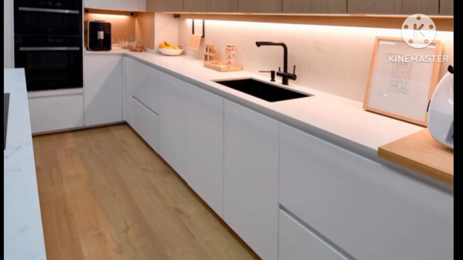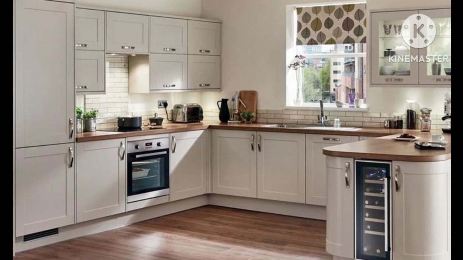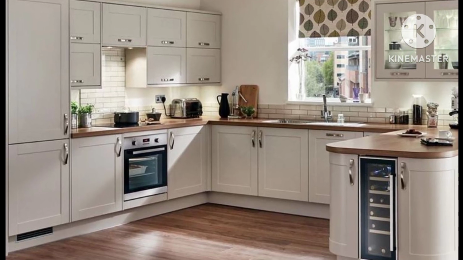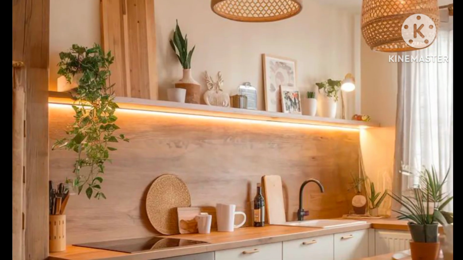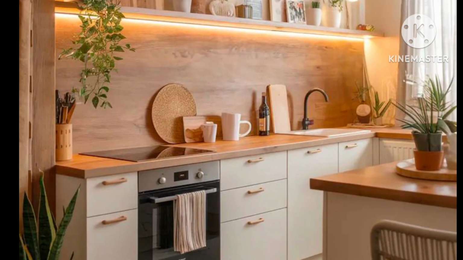Materials, colors, lighting, and storage solutions all play a role in creating a kitchen that is both beautiful and practical.